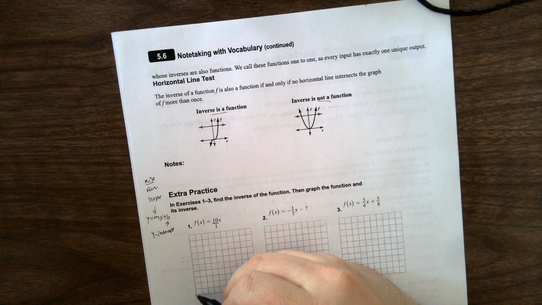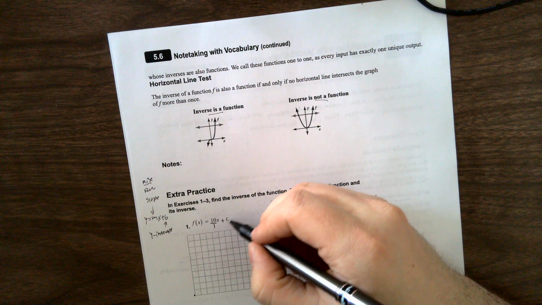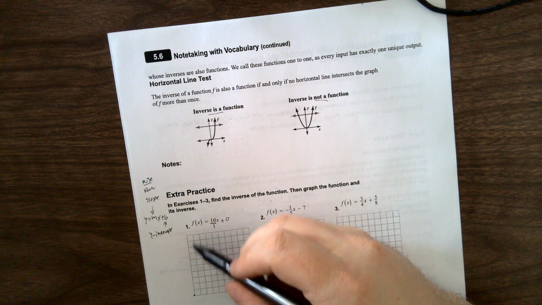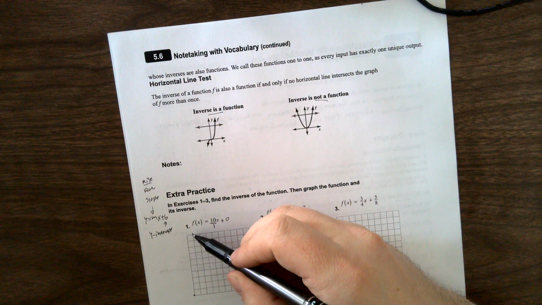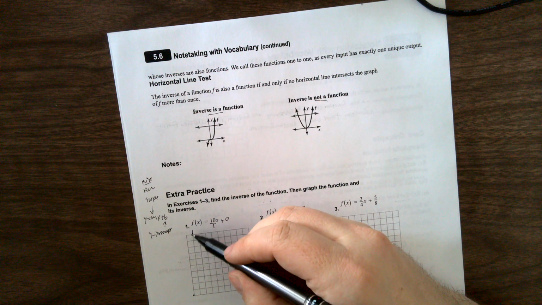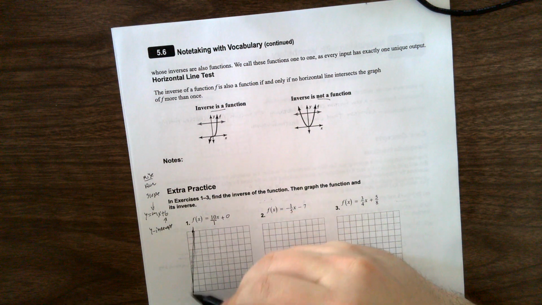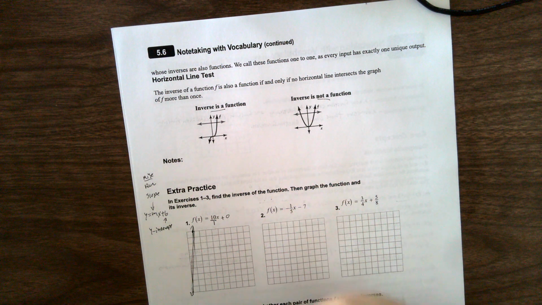So I know that I'm going to start here at 0 since I have no y-intercept. I'm going to go up 10 over 1. Put a dot there. This is the graph of the function as it is.